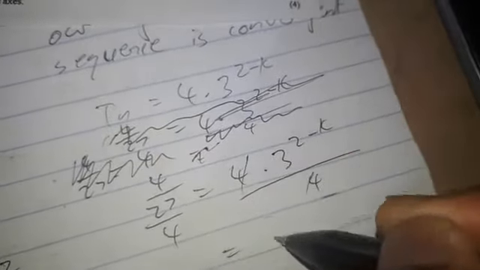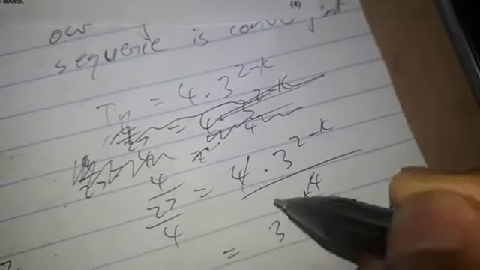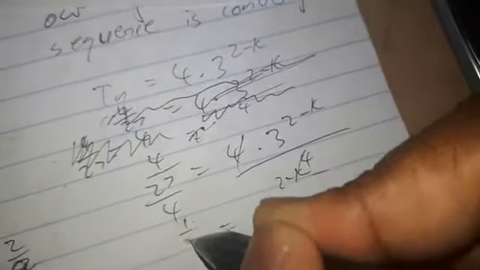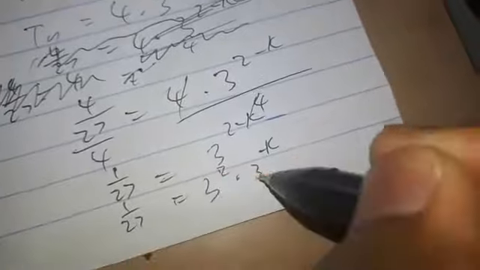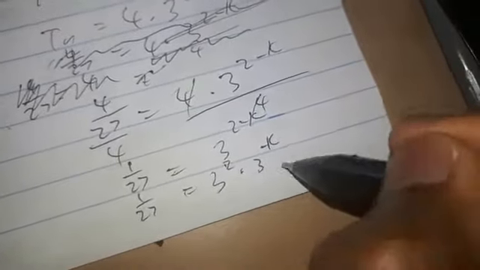Don't kill me. But anyways, divide by 4 on both sides. This is like 2 minus k, and then here you have 1 over 27. Because you're trying to work out a value for k here, you can have 3 as your base for each of those values. And then you can divide by 9 on both sides.